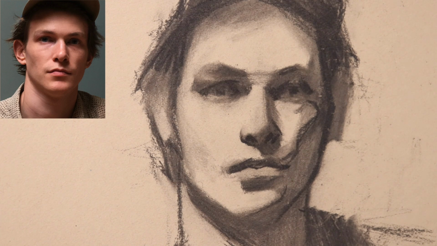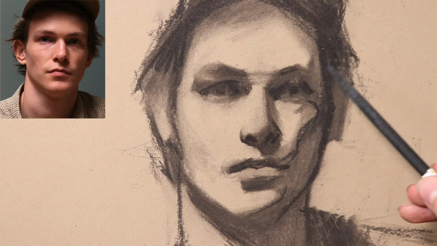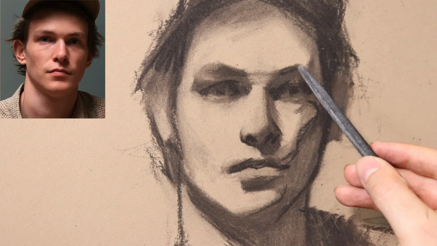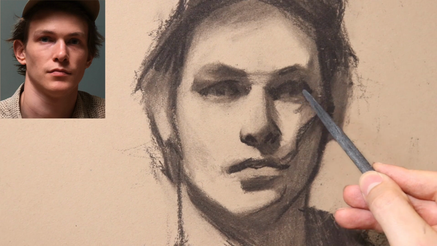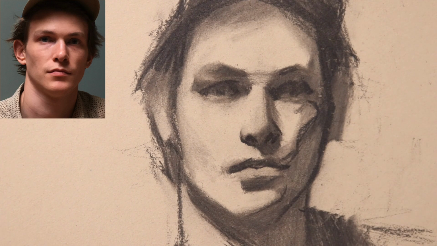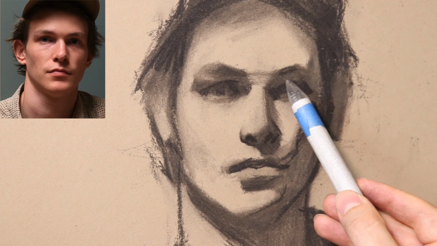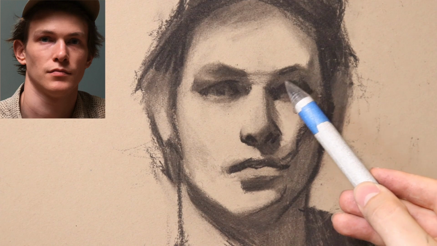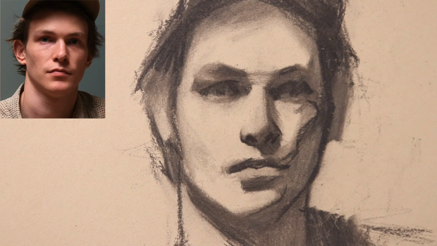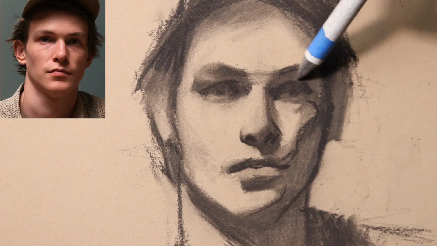Now the other side, I have to relate one side to the other. What I'm noticing by squinting is that this whole shape is darker than this shape here. See this shape right there, right underneath of the eyebrow? Of course, this is the area for the eye socket, as you know.